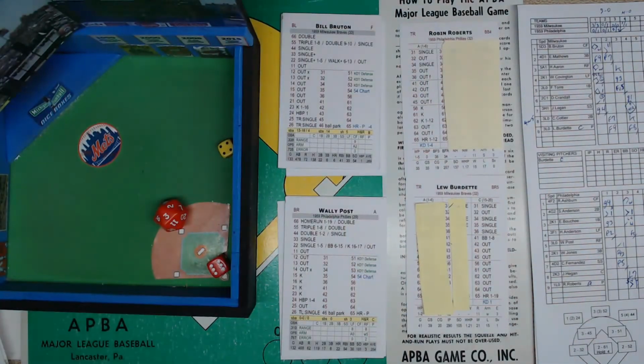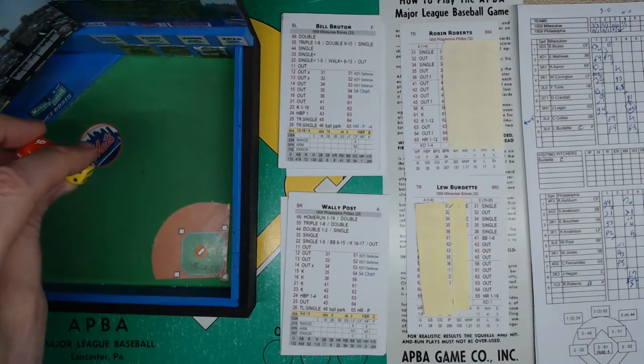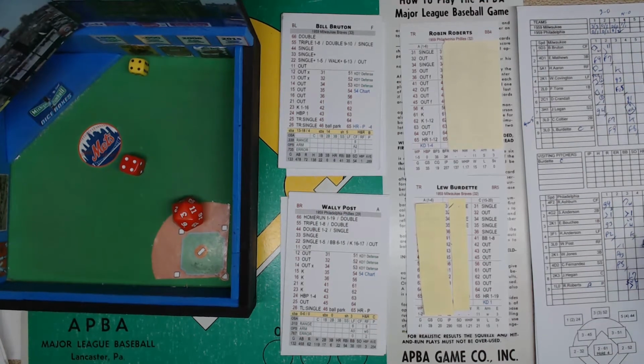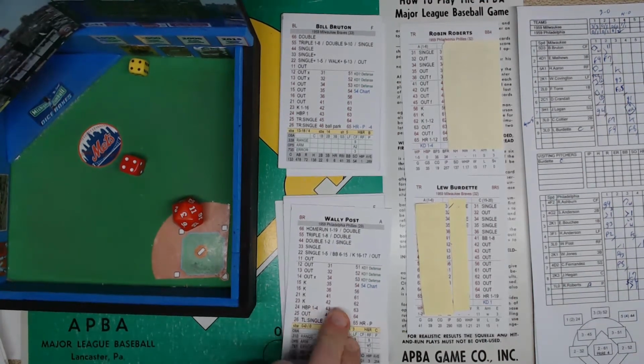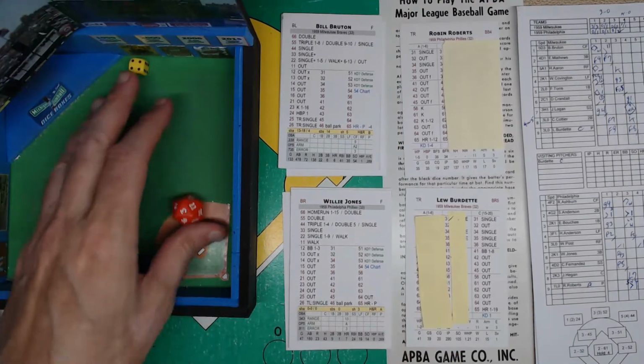We are in Philadelphia at Connie Mack Stadium, 1959. I've gone in my time machine. I've gone back in time. Wally Post is up. Wally Post hit a single in his last at bat. Here's Burdett with a 44, and that is ripped for a base hit, single to center field. So, a frozen rope off the bat of Wally Post. Hit it on the sweet spot.